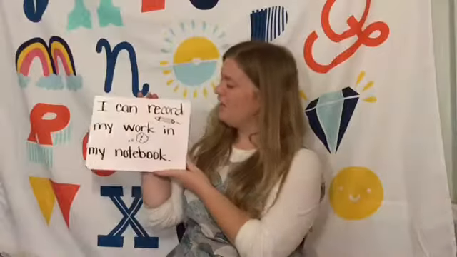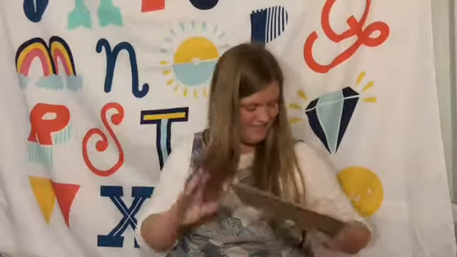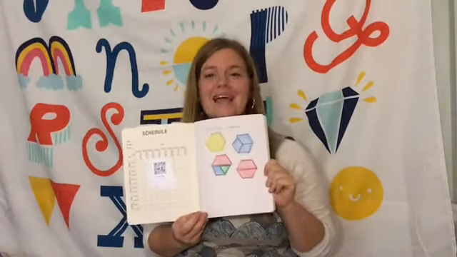And remember our learning target, I can record my work in my notebook. Let's see a date, a title, and different ways to make a hexagon.